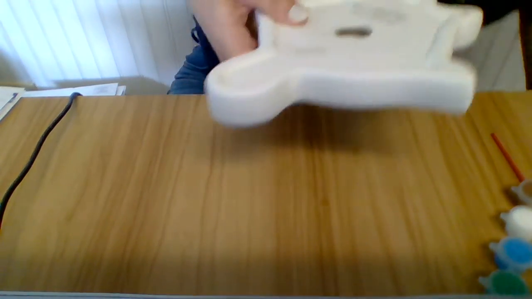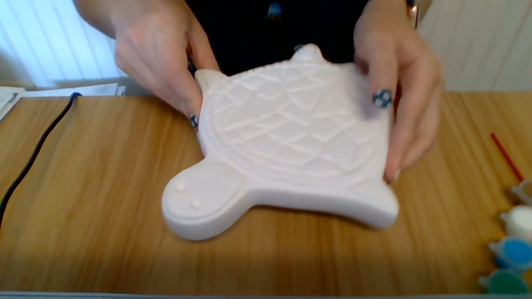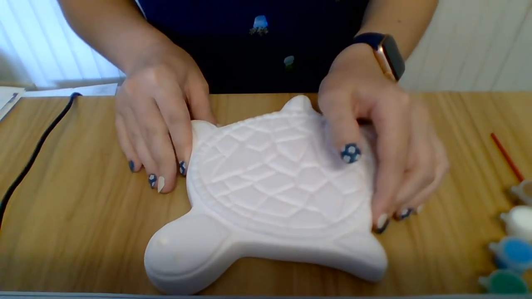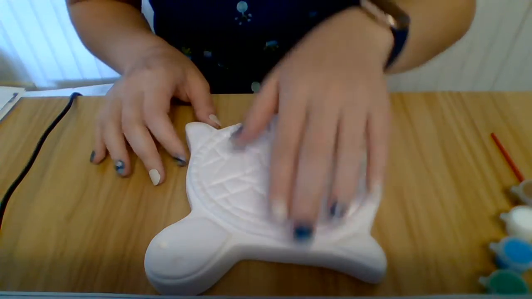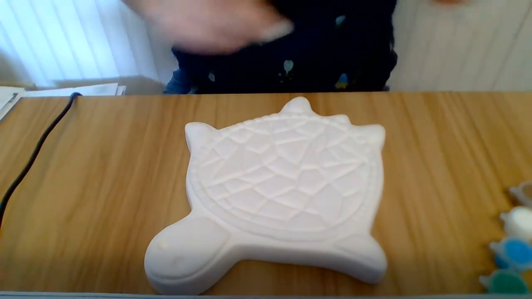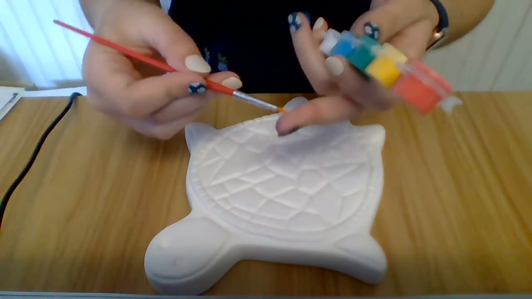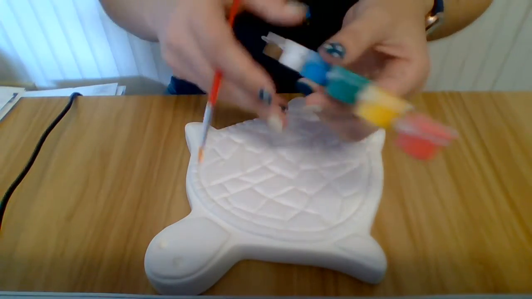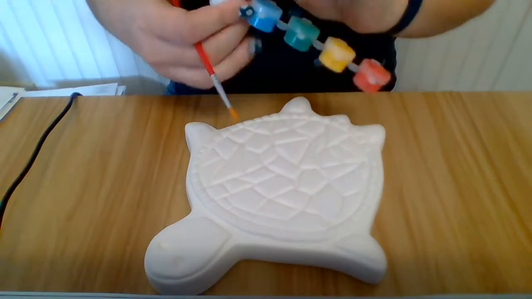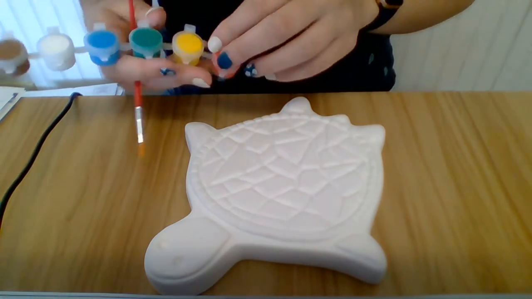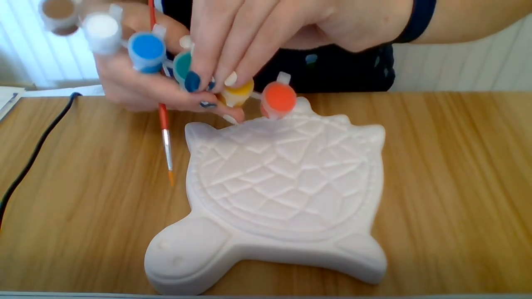There we go. Okay, so we're going to face our turtle upwards so that we can see the design of the turtle. And we're going to use our paints and our paintbrush, and just open up your paints, and we're just going to paint our turtle shell.